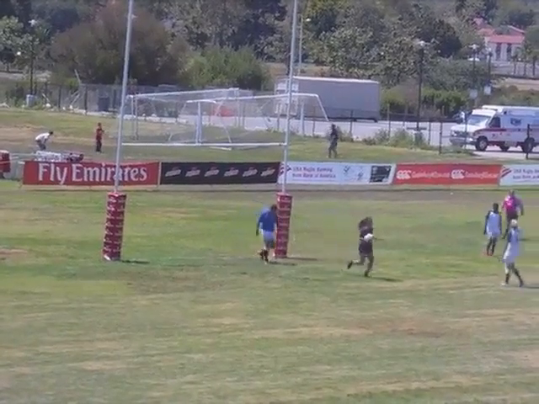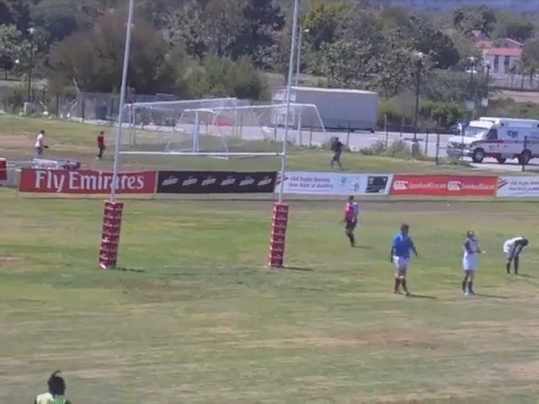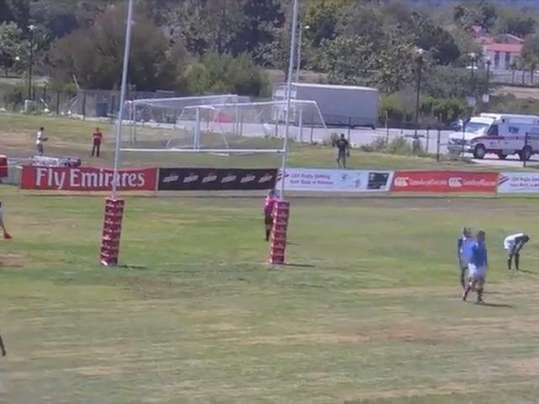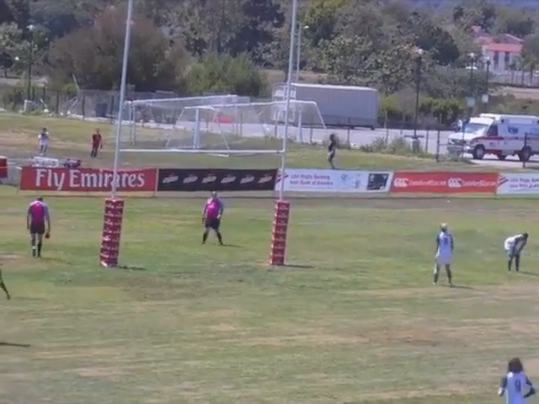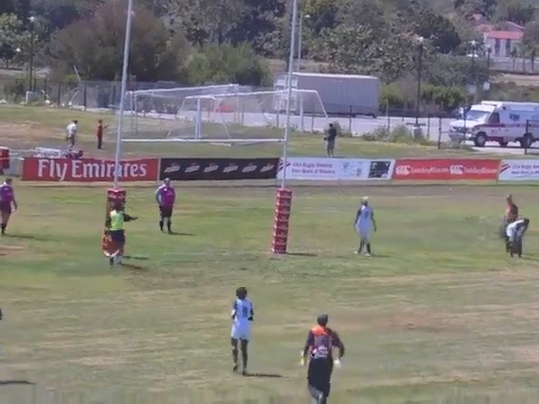Canada. Double check the number. It is number 14. Great run. Number 15 is going to take the conversion.